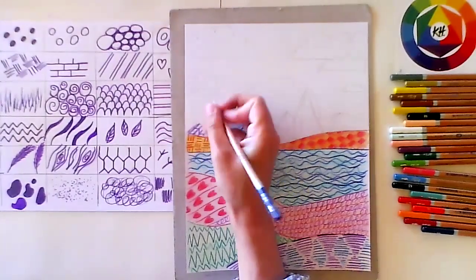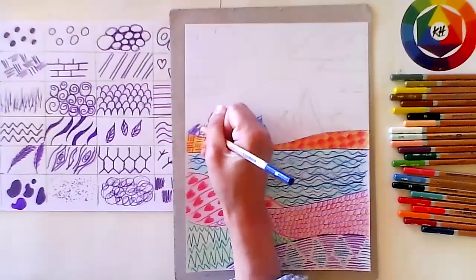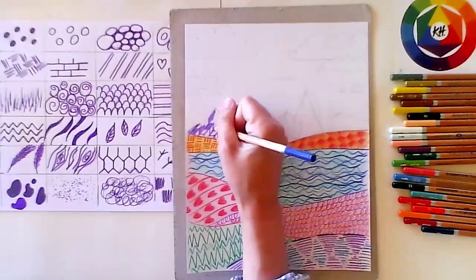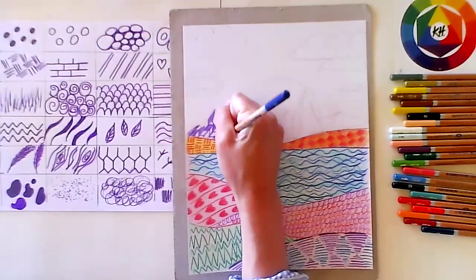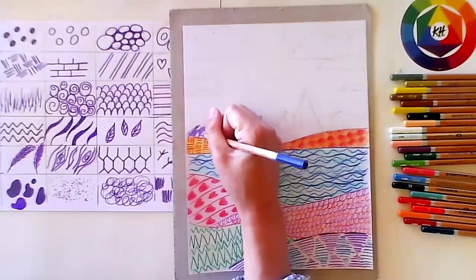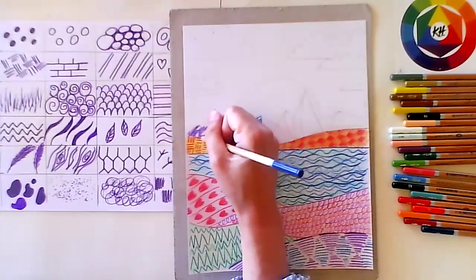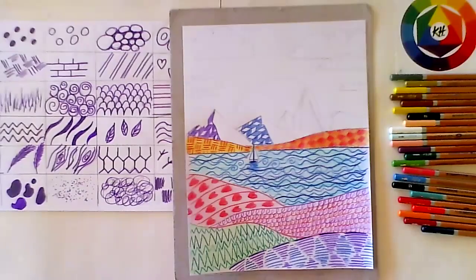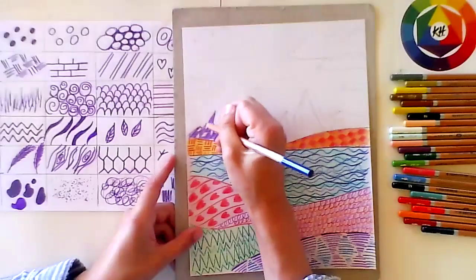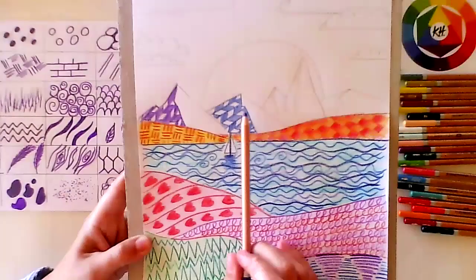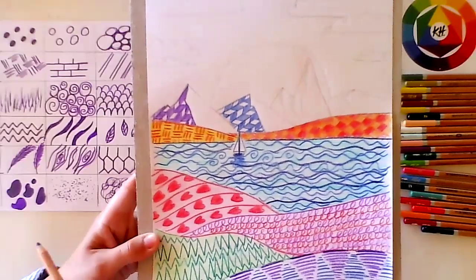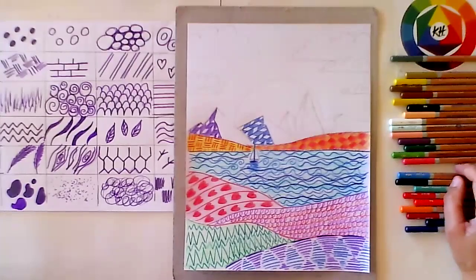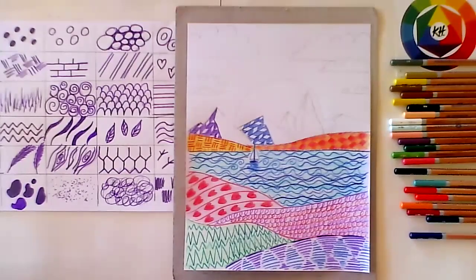Of course, we don't have to do all the mountains the same. But still, what to remember to follow is making one side, the left side, darker, and another side lighter.